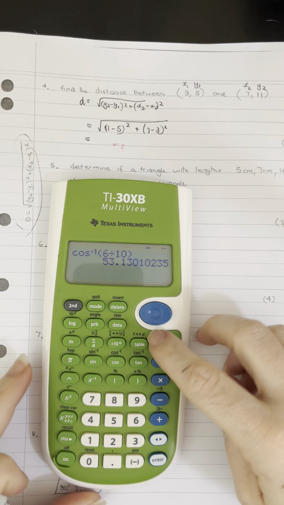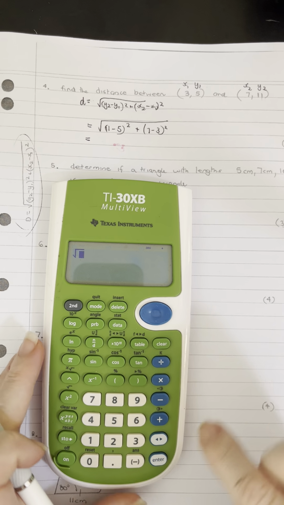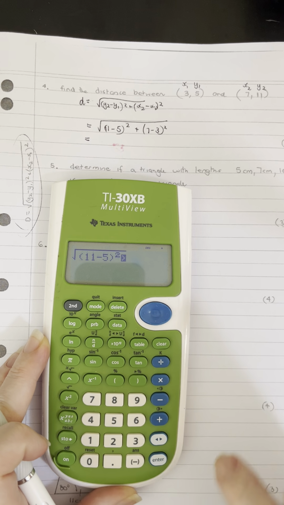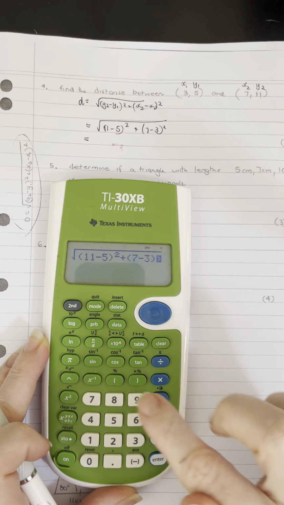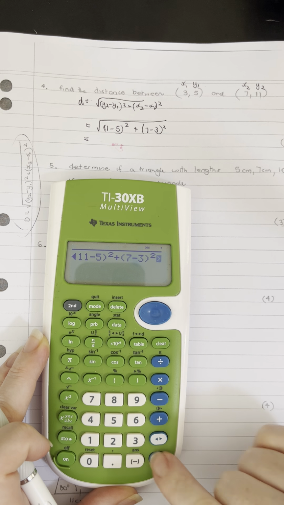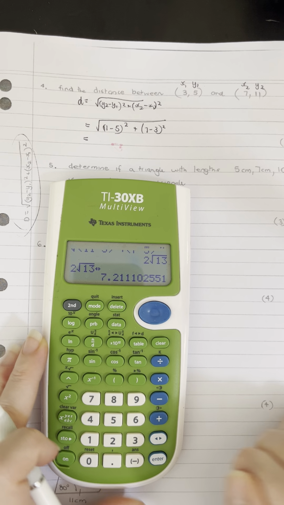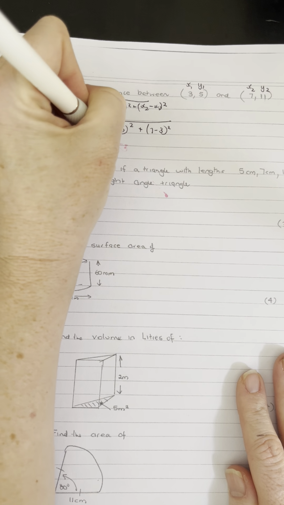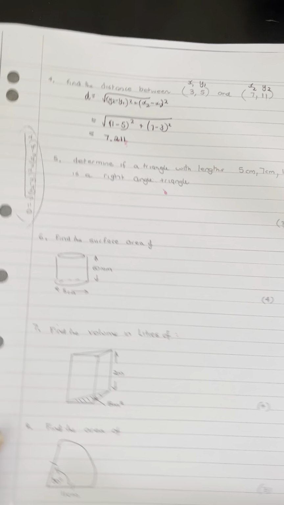I'll grab my calculator and I can type that all in one go. So we've got bracket 11 take 5 bracket squared plus bracket 7 take 3 bracket squared, and then I press enter, and then I just need to press that little arrow button to change it to the decimal for me, and I get 7.211. We don't have any units again, so we leave it as that.